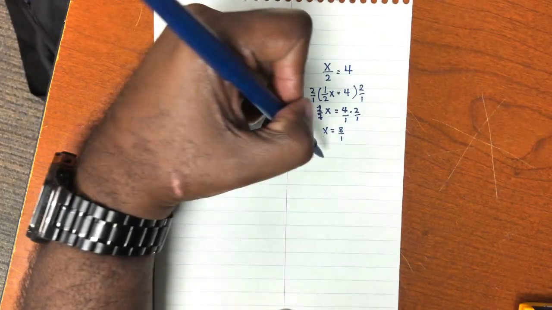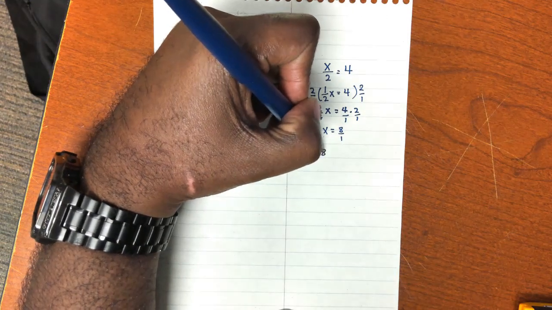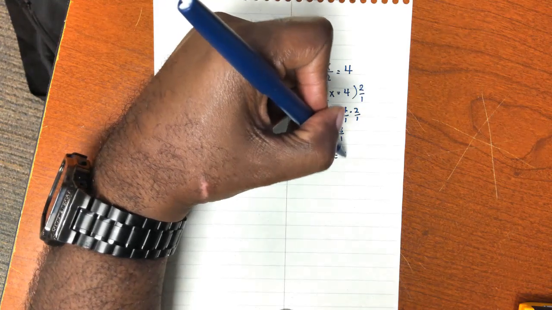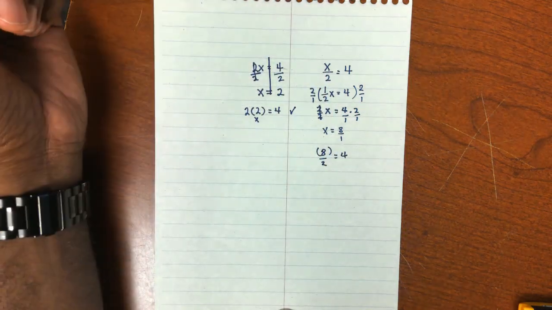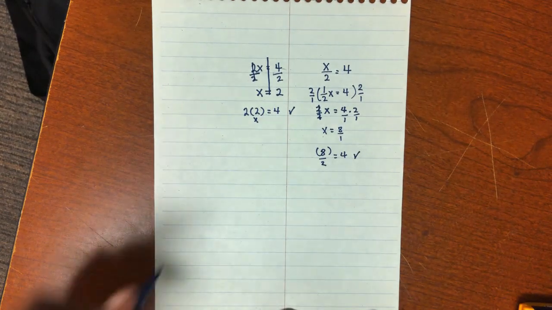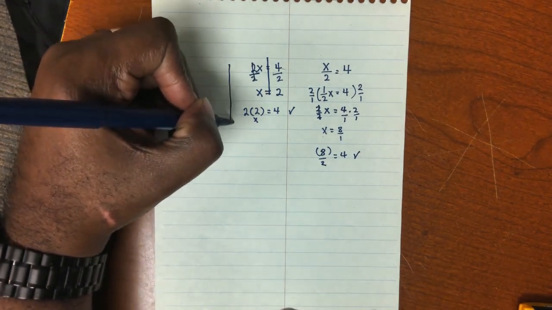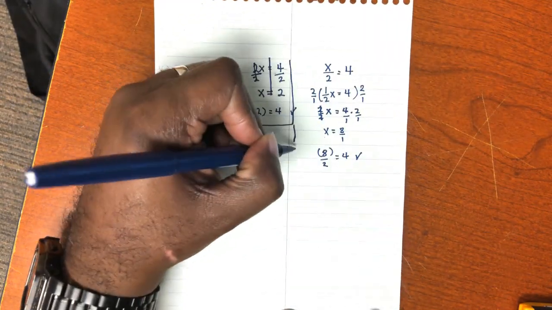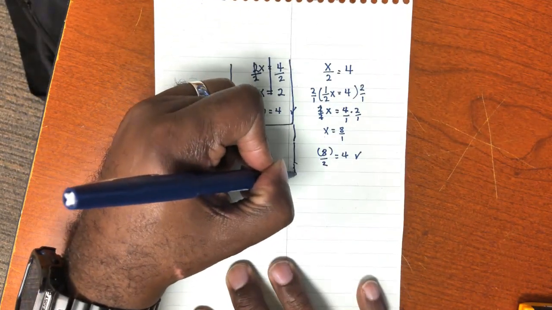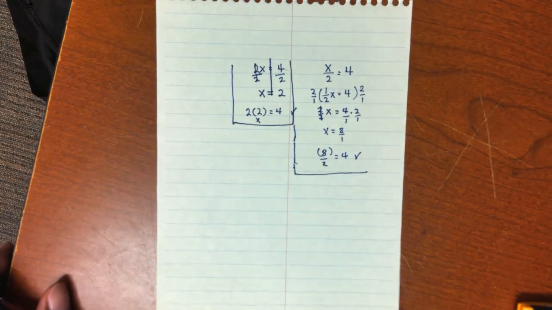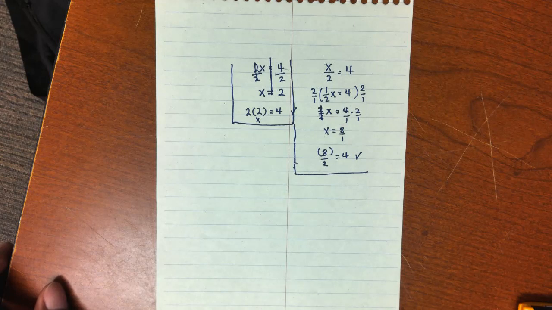So if that's true, let's find out. 8 over 2, I'm replacing x with 8. Does that equal 4? Well, 8 divided by 2 does equal 4, so this is a true solution. Now I've shown you two simple one-step equations, and I will box these up so you can identify that these are two different equations. And remember, the difference between an equation and an expression is obviously the equal sign, right?